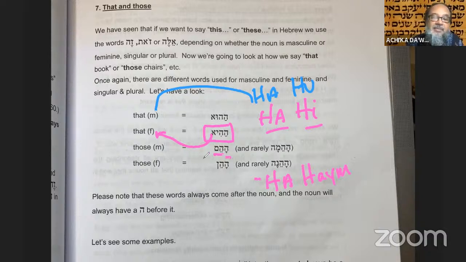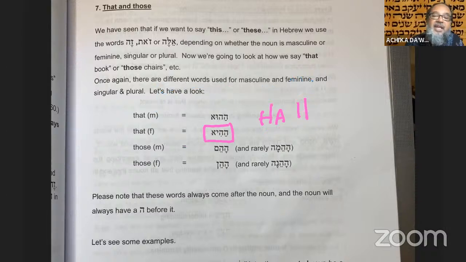And that is masculine plural. How do I say those for female? Ha, ha what?